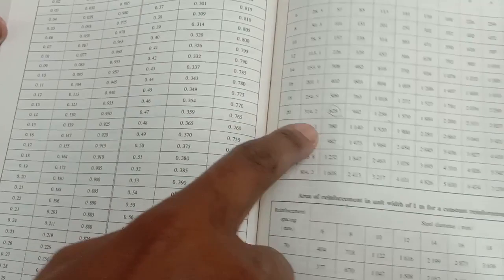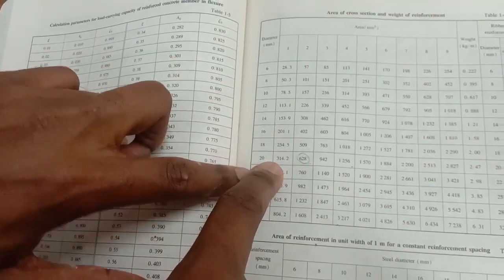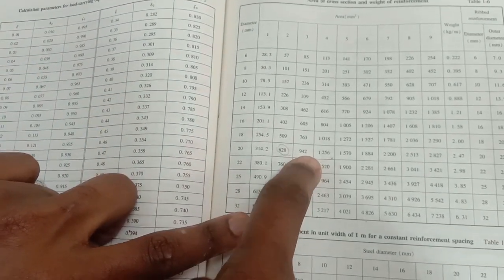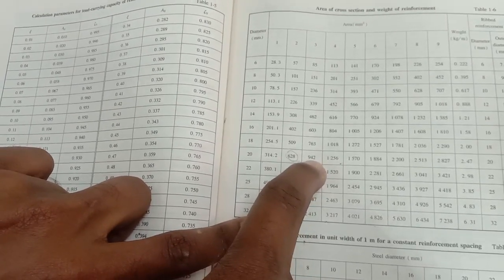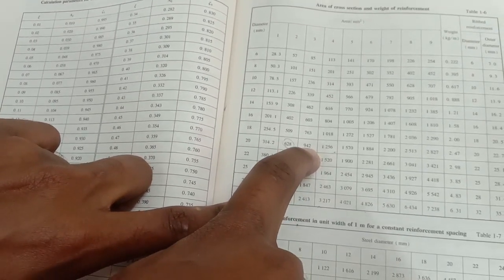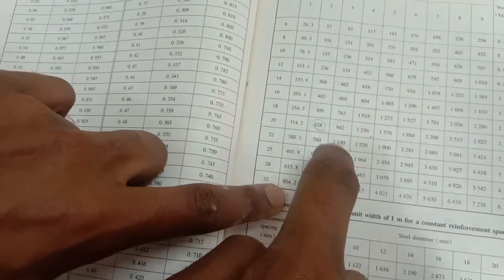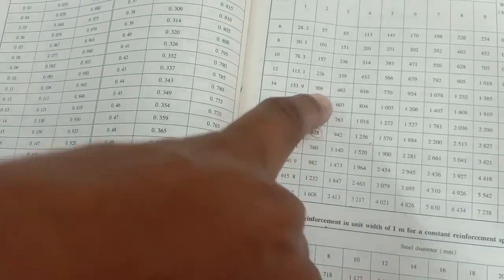For the first one the diameter was 20, but there it was 3 steel, and AS1 was 942. For the second one it is 308. So for that we are fine.